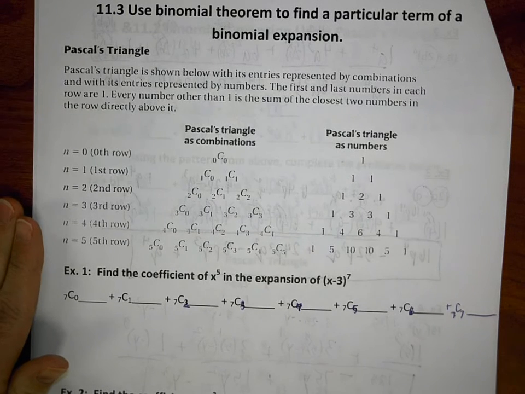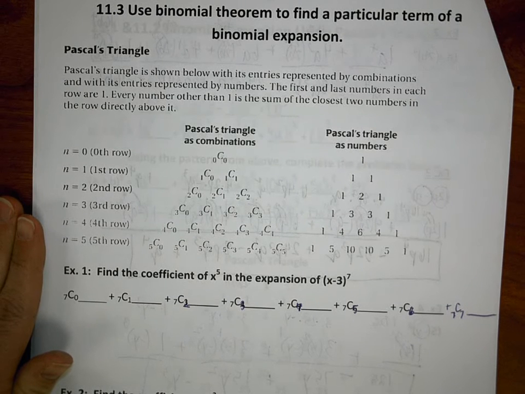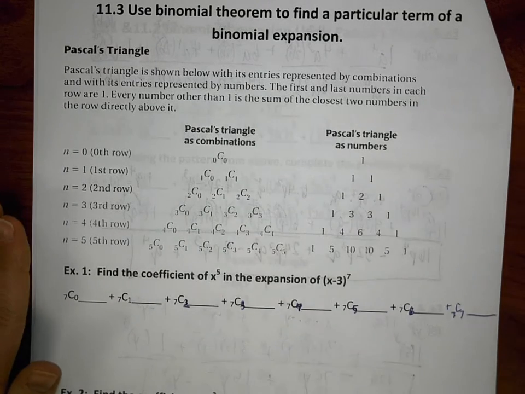Okay, thank you, Courtney. Pascal's triangle is shown below with its entries represented by combinations and with its entries represented by numbers. The first and last numbers in each row are 1. Every number other than 1 is the sum of the closest two numbers in the row directly above it. Okay, which we remember that, right? Because we talked about this in our last set of notes.